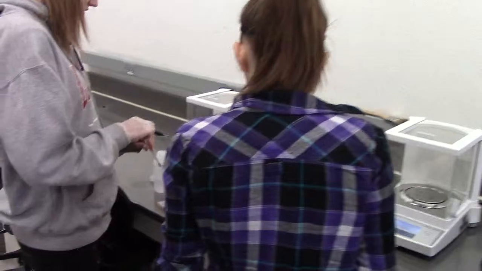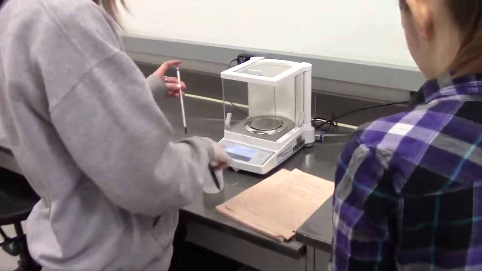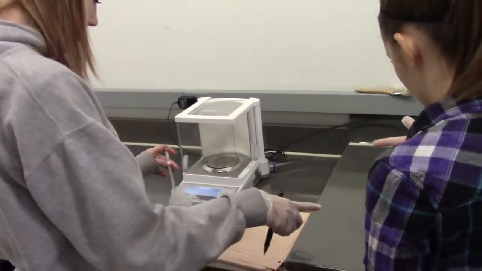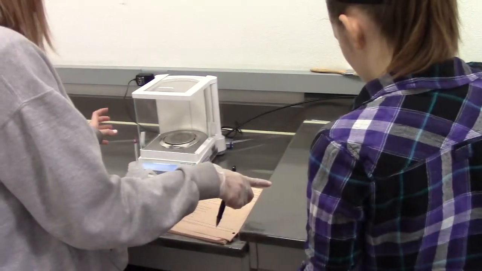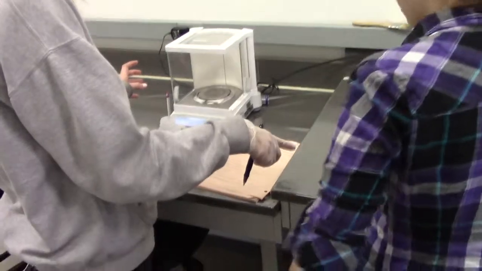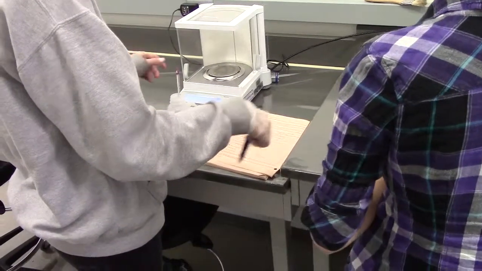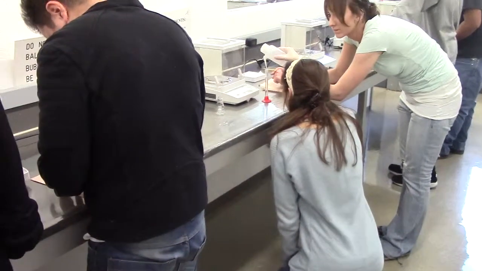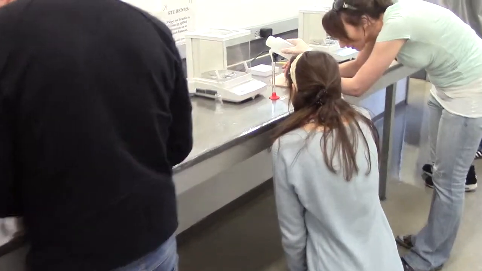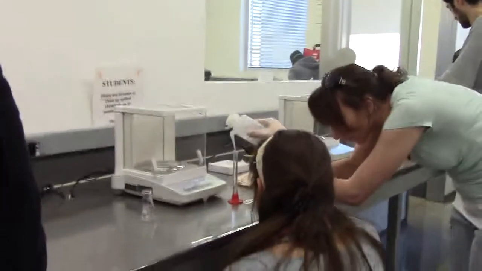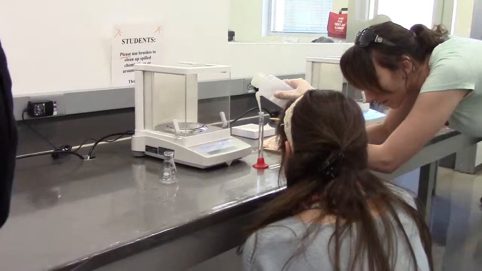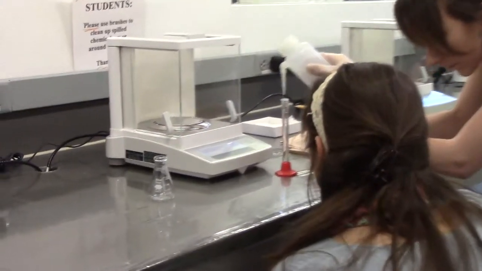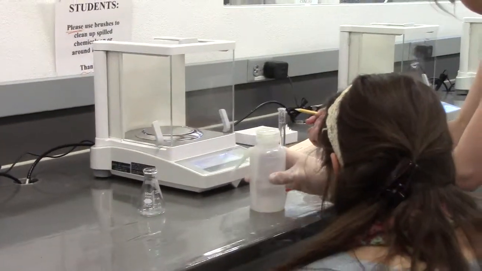So do we do the temperature of this one or that one? I think just in there. Right now, what we're doing is measuring the temperature of the water. To measure volume, you need a graduated cylinder or pipette, we don't have pipettes in here.